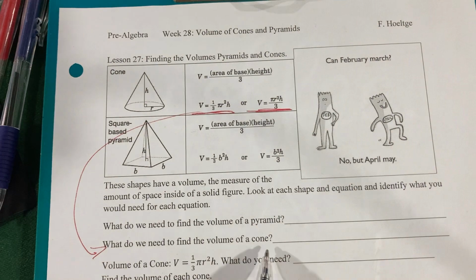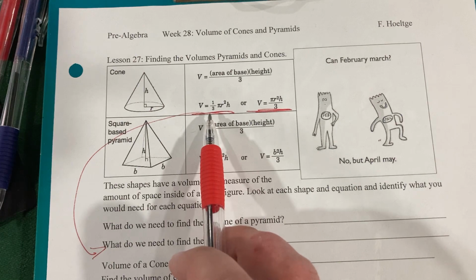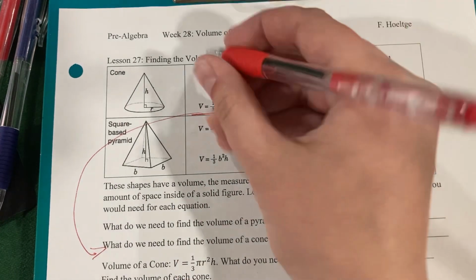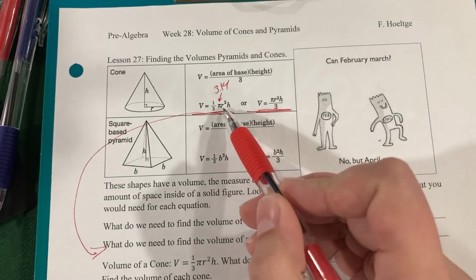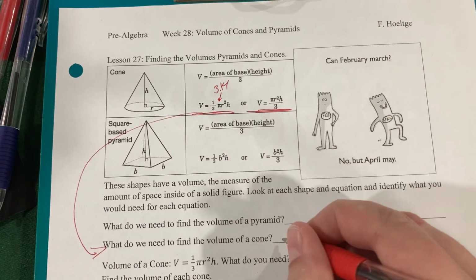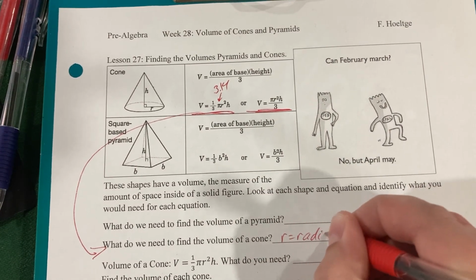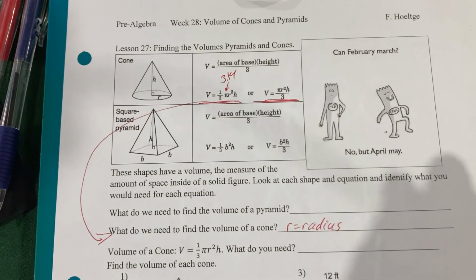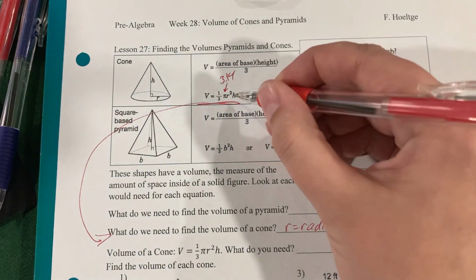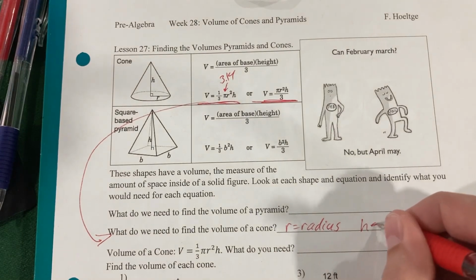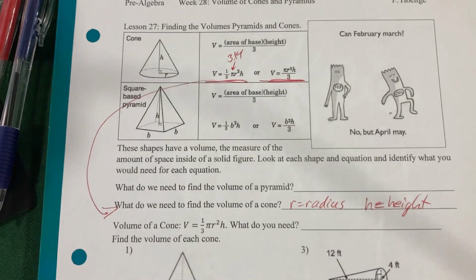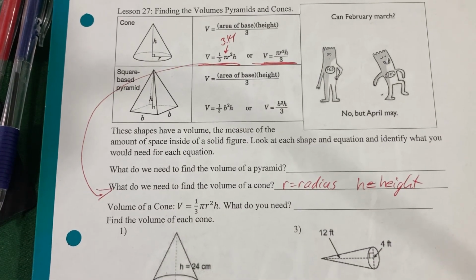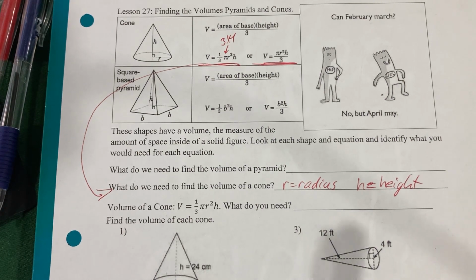What do we need to find for volume of a cone? For volume of a cone, if you look at it, it's 1/3. So we don't need to find that. It's pi. We already know what pi is. That's 3.14. So we don't need to know what pi is. R will change based on the cone. So we need to know what R is, aka the radius. We discussed that last week. R is radius. And then we have H. H is height. We need both of those in order to complete the formula so that we can solve the volume of the cone. Okay, moving on just a wee bit.